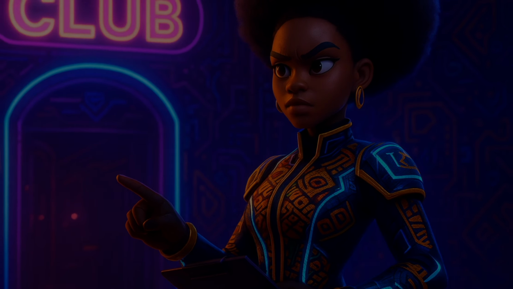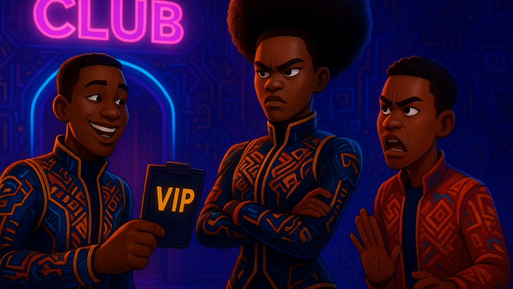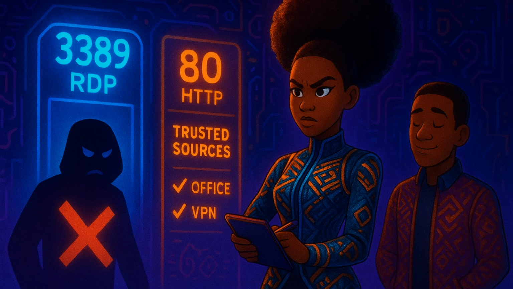Think of an NSG like the bouncer at a club. Not everyone gets in. Some people, VIP access. Others, sorry, go home. In cloud terms, an NSG is a set of rules that decides who's allowed inbound, that is coming into your virtual machine, and who is allowed outbound, that is leaving your virtual machine.